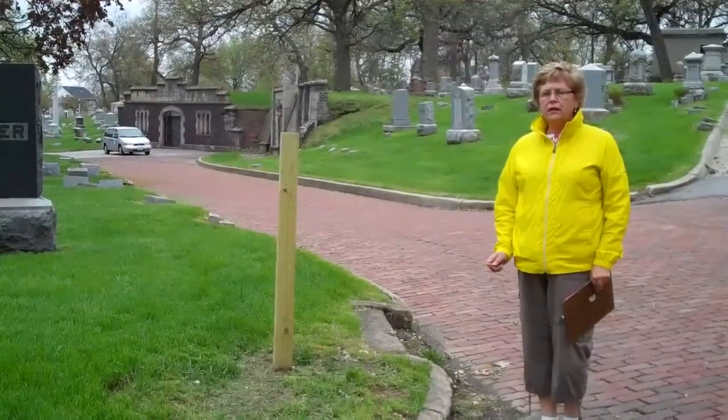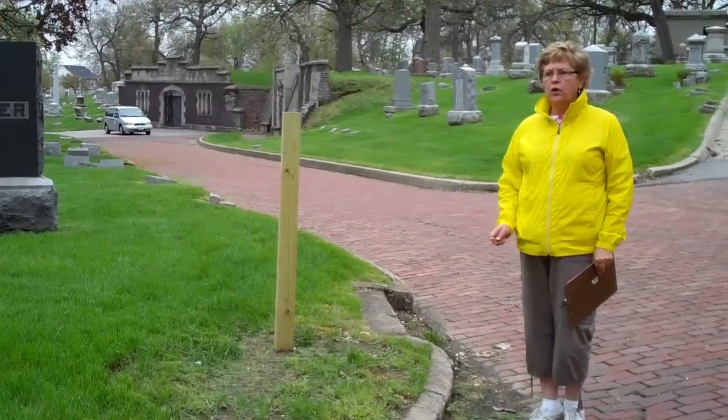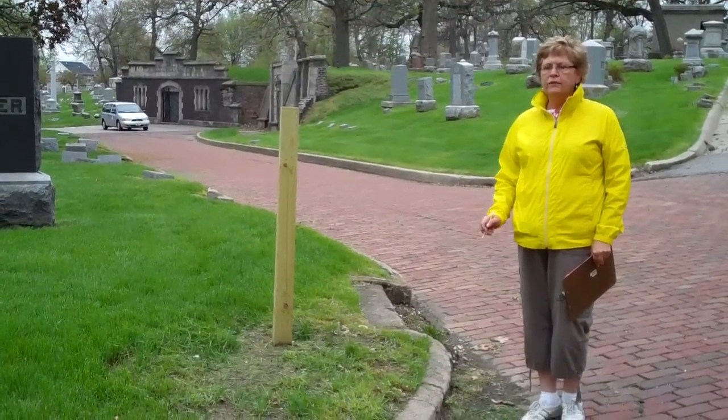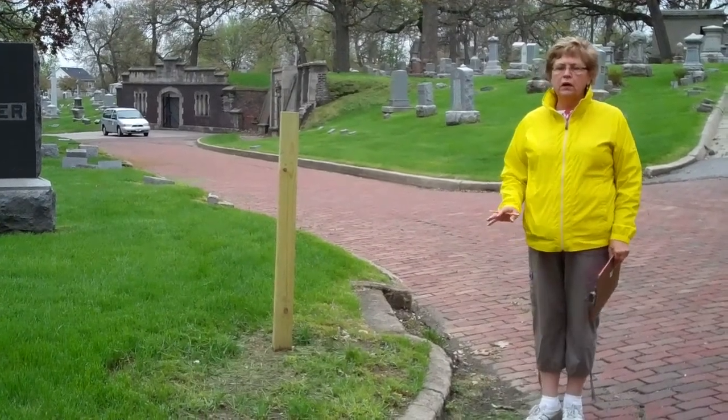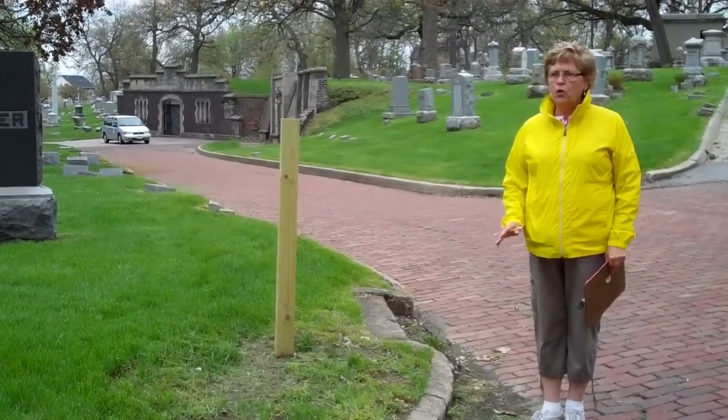As we're beginning to record our headstones, we are going to start at the corner of a block. That's where you begin. Make sure you always start at a corner. It doesn't matter what side of the block you're on, but start at a corner and follow the rows.